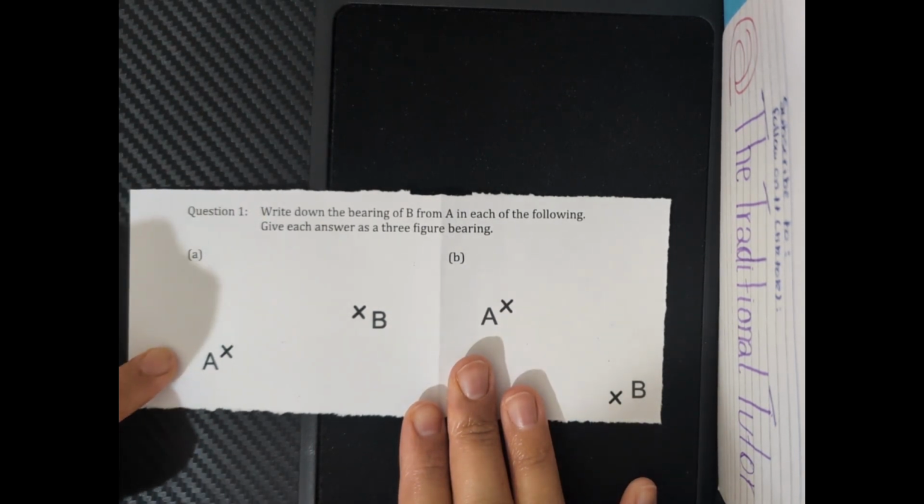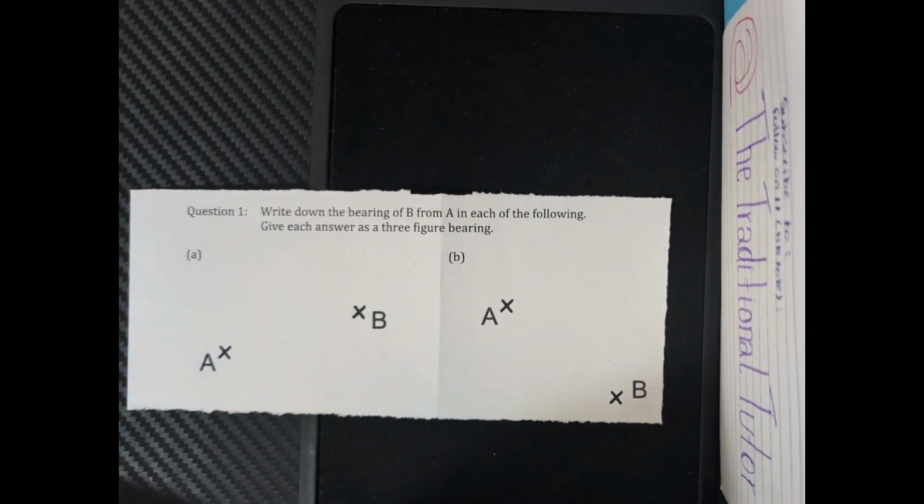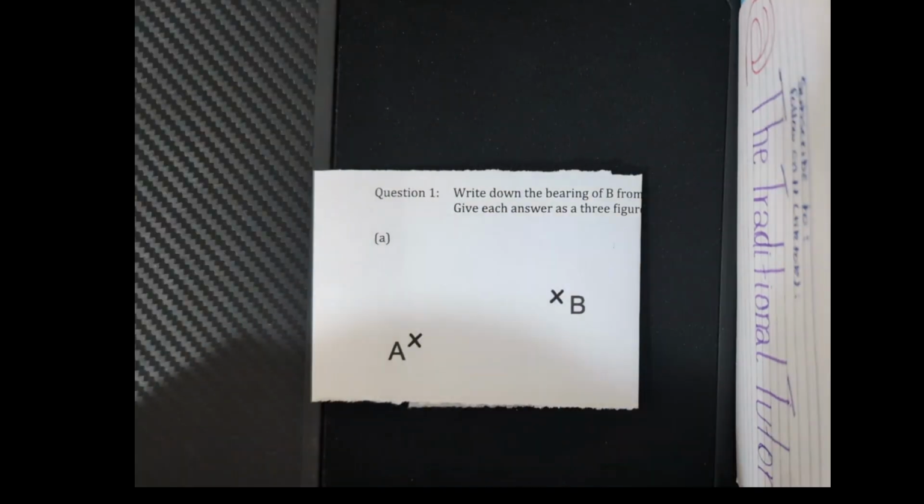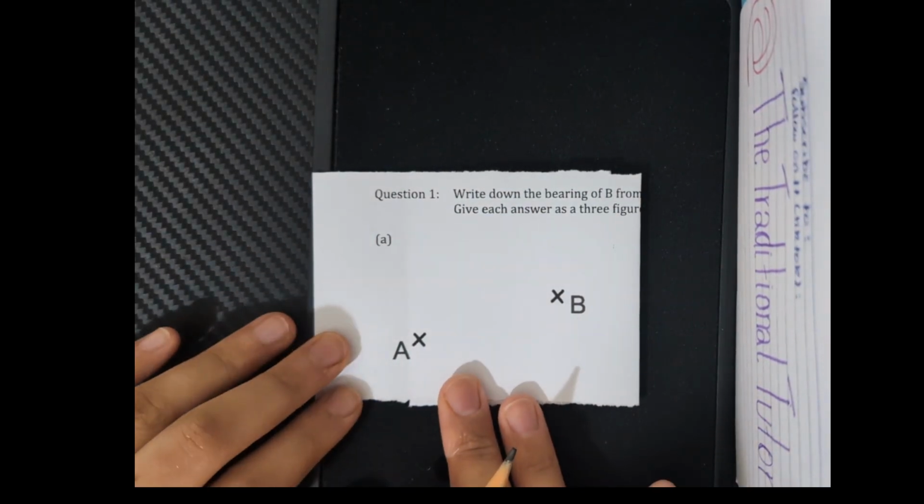We're also supposed to give each answer as a 3-figure bearing. This time they've actually told you to remember to write it in 3 figures, but they don't always do that, so sometimes you do have to remember to do that yourself. So let's focus on part A.